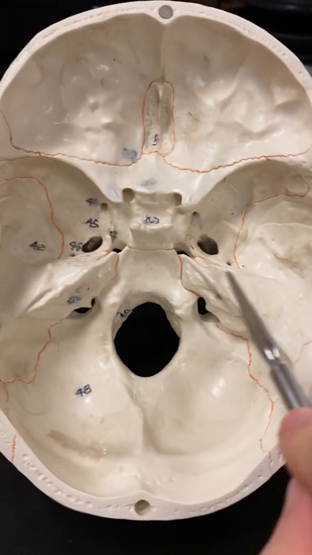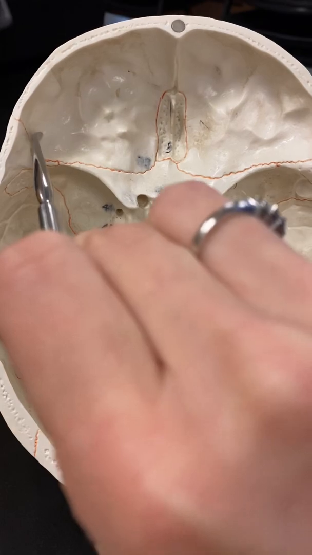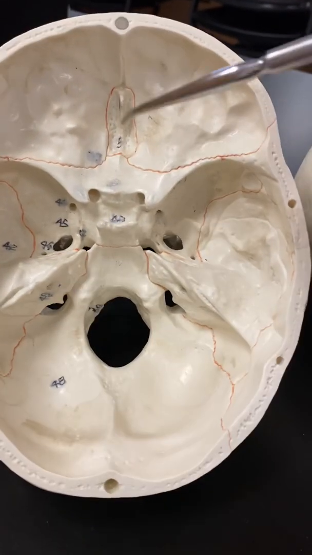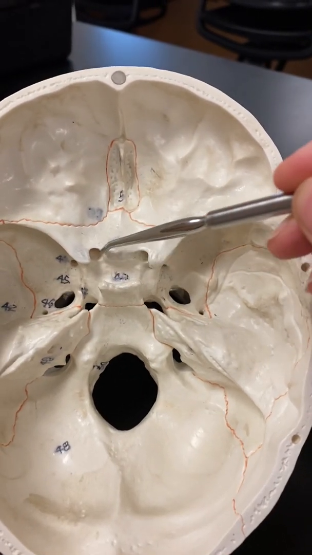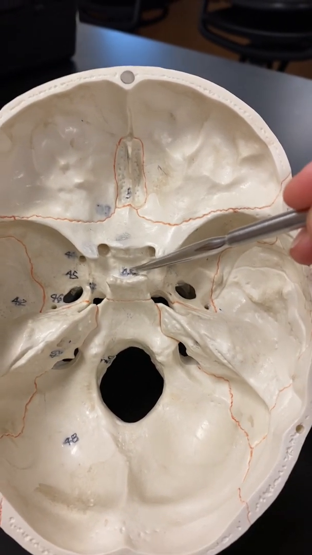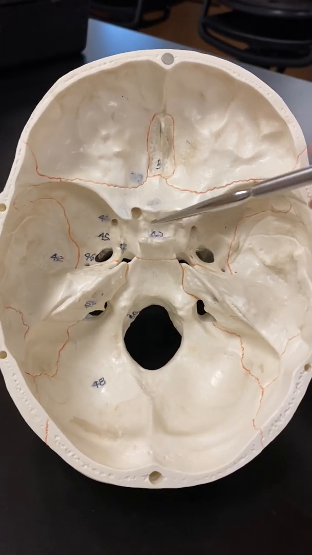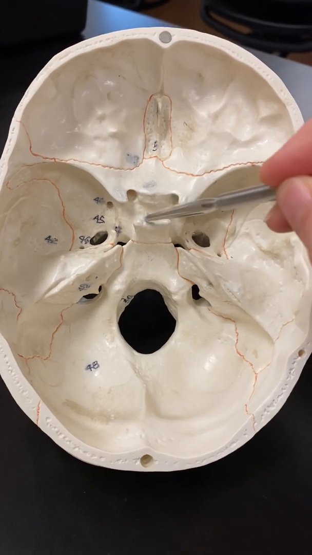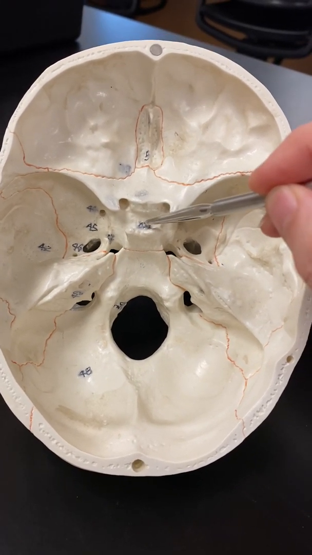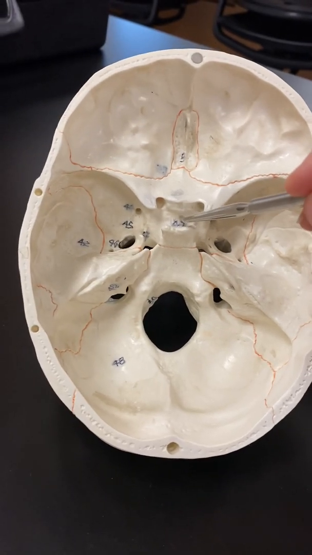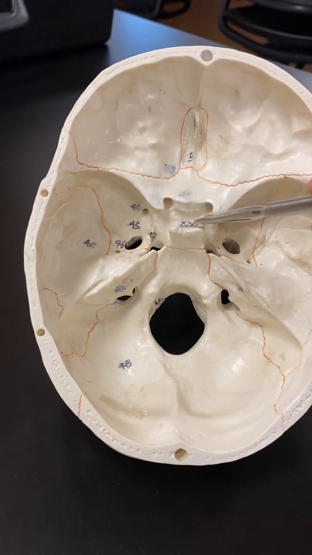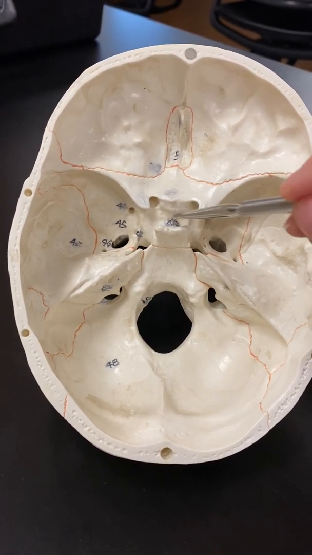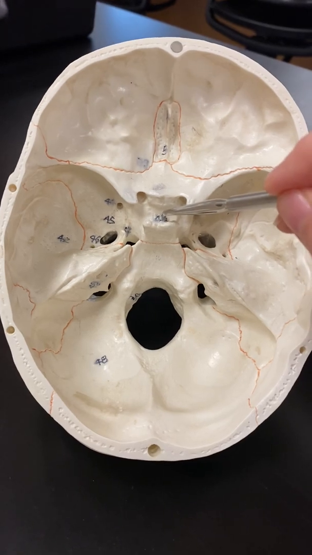Now here, this which looks like a bat, that's our sphenoid bone. In the sphenoid bone, we have this groove. Do you guys see that? This is called sella turcica. Very, very important landmark. What sits here is pituitary gland. For the skeletal system exam, for lecture and lab, you have to know sella turcica is part of sphenoid bone. You also need to know the structure that sits in sella turcica is pituitary gland.